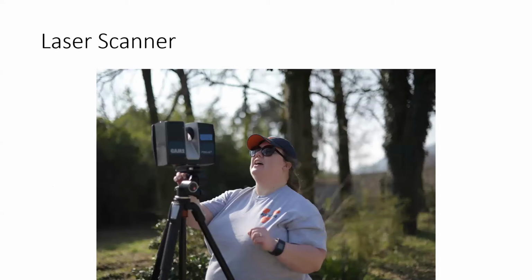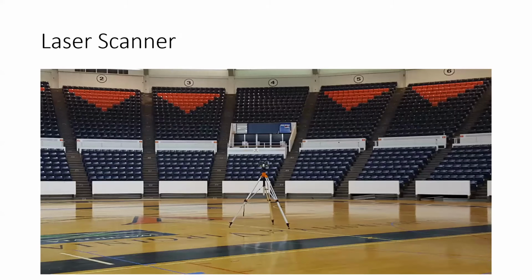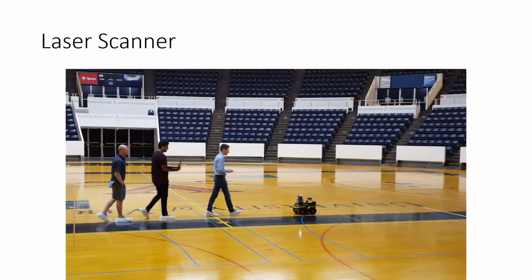So I'm guessing you've all seen this kind of laser scanner. And this is when we were scanning inside this basketball arena. But also, one of our computer science professors has a robot that he's programmed. It's got a, I won't say low quality, but a laser scanner on it, or a few, that won't go very far. It would go to the ceiling, so it will go a few hundred feet.